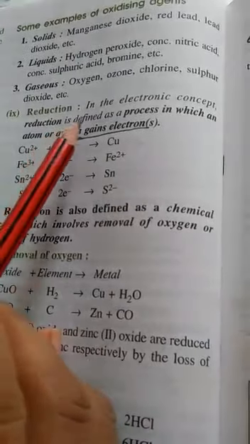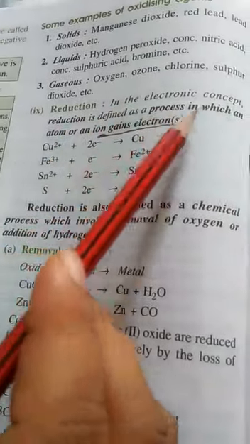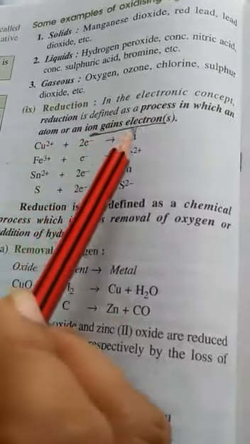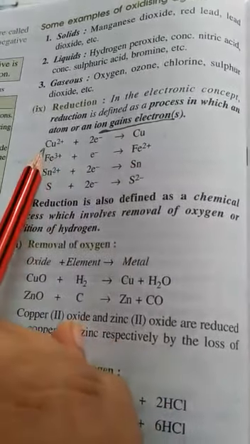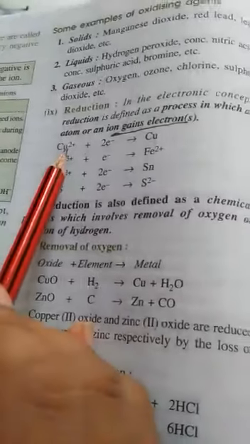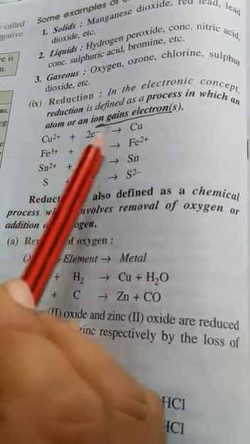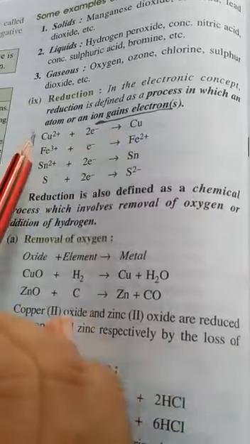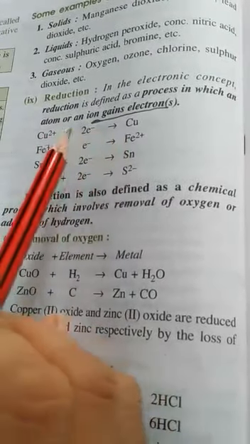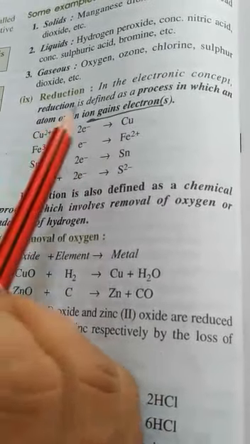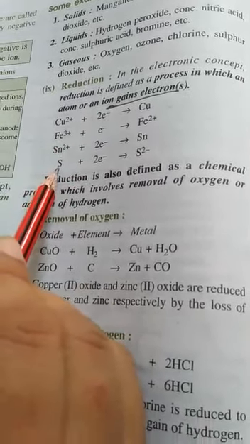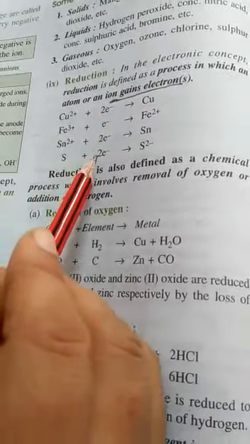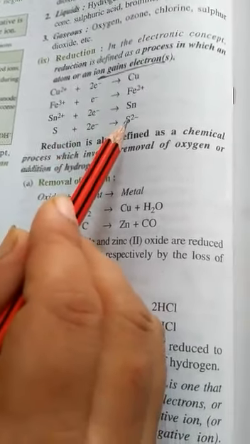Next we see reduction. Reduction is a process in which an atom or ion gains electrons. Here a gaining process takes place in reduction. This is a copper ion. By gaining 2 electrons, it converts into a copper atom. This is an ion, this is an atom. So here a positive ion gets converted into an atom. Here sulfur is an atom, gaining 2 electrons and becoming a negatively charged ion.